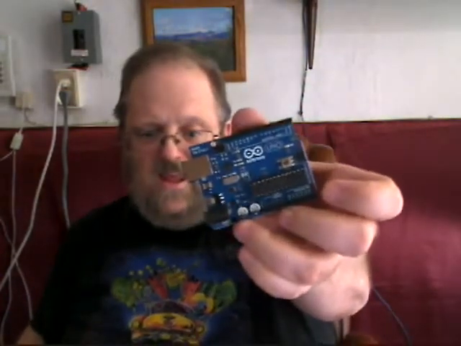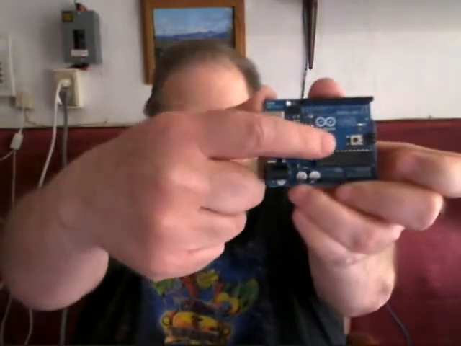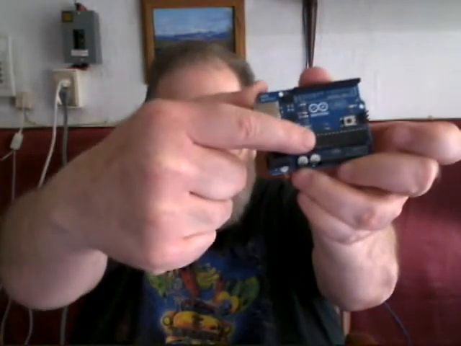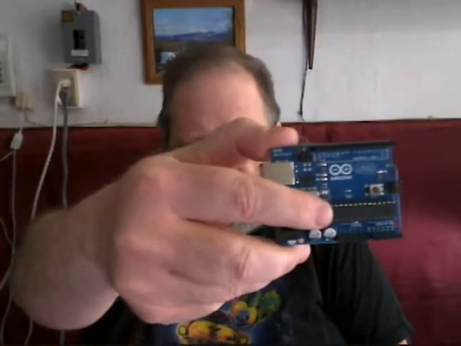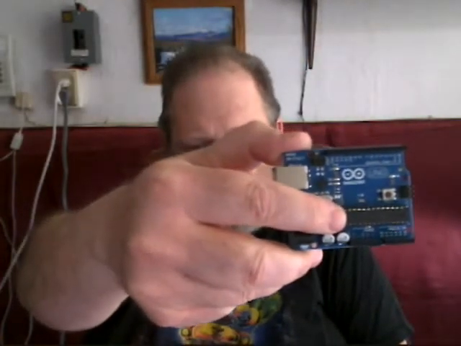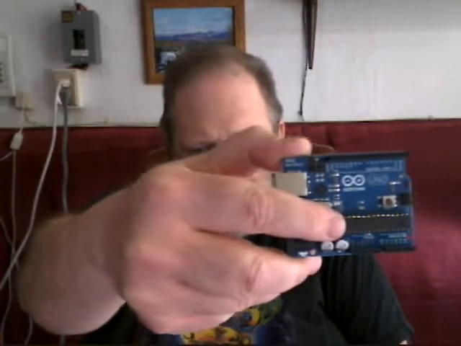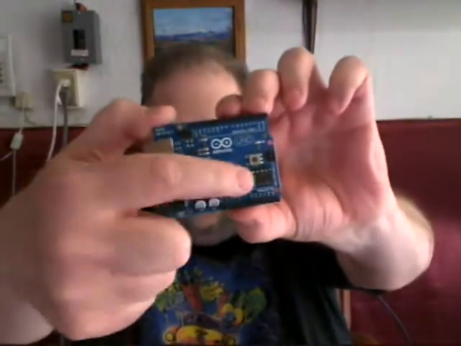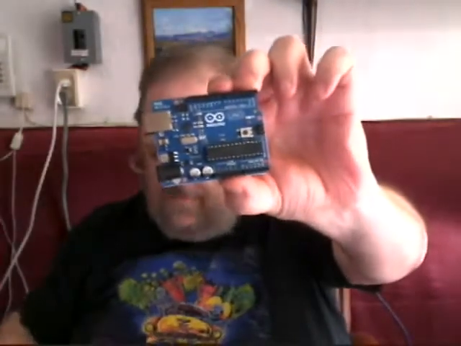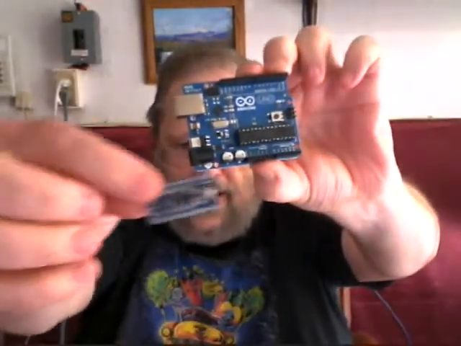If you remember, the last time I was showing you an Arduino, and the Arduino uses an Atmel microcontroller. In the case of the Uno like that, it's an ATmega328, which is in that long chip here.